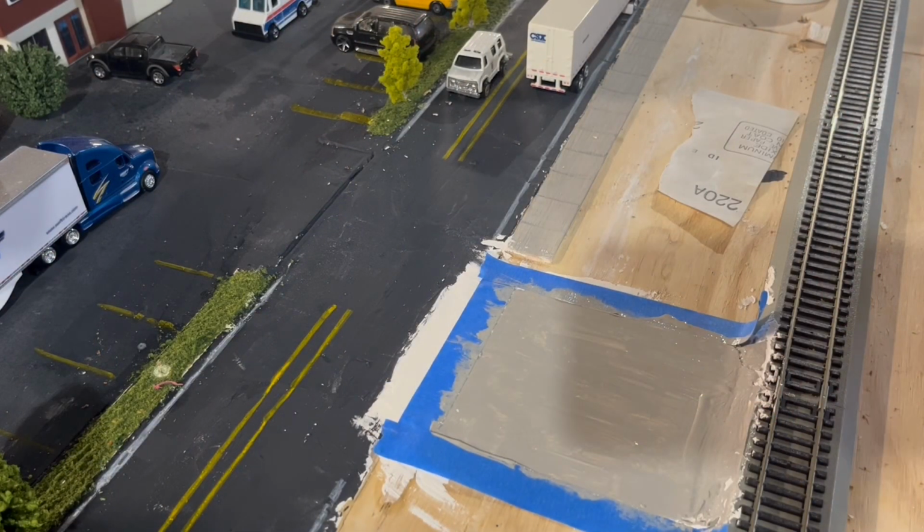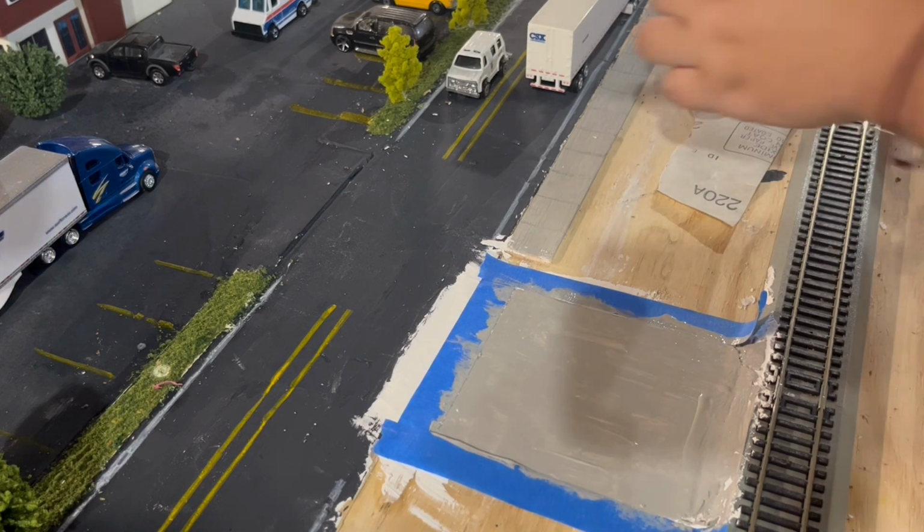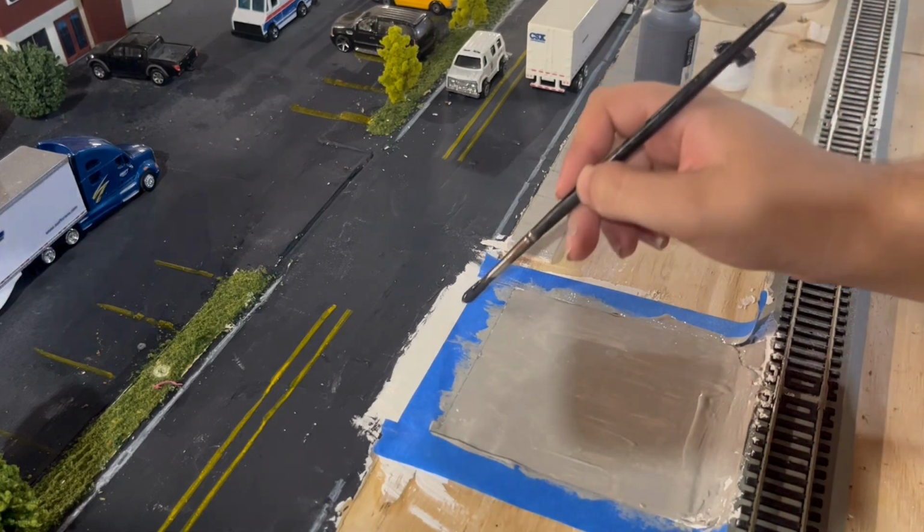I then go back with the pavement colored paint that I used to paint this road to just touch up that white spot so it blends in a little better. Once it's dried, you can't even tell it was there.